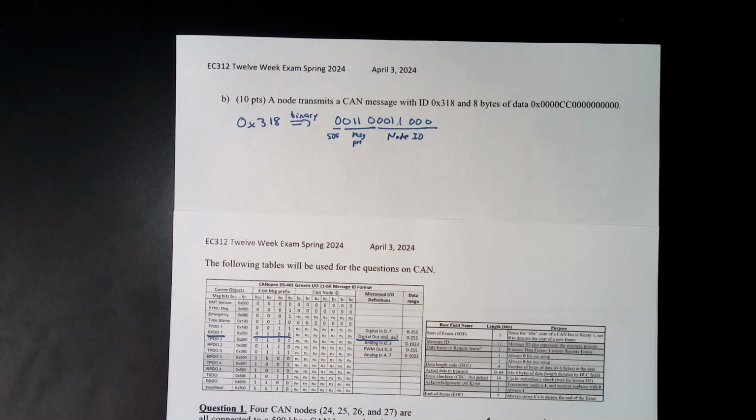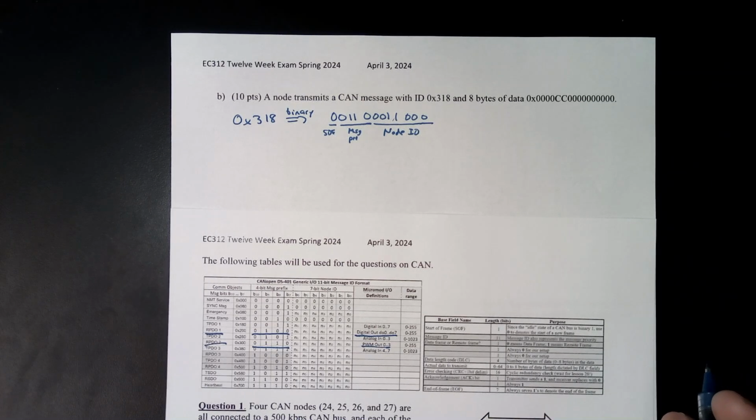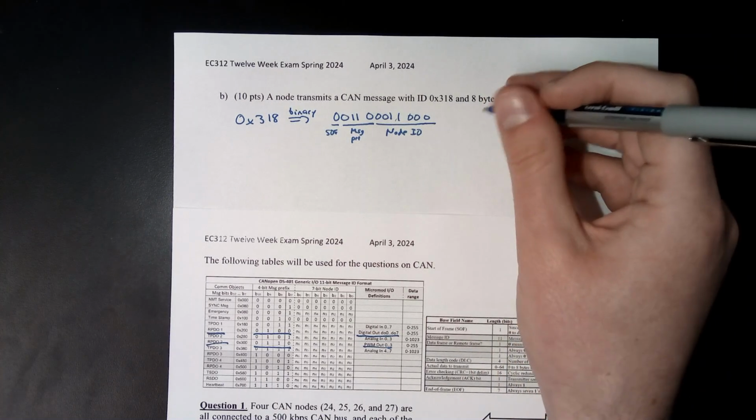Again, we look that up in the table and see that the message prefix 0011 is an RPDO2, which is PWM out 0 to 3. So our data is going to be our PWM out data, what we're going to set our motors to. And then we've got our node ID.